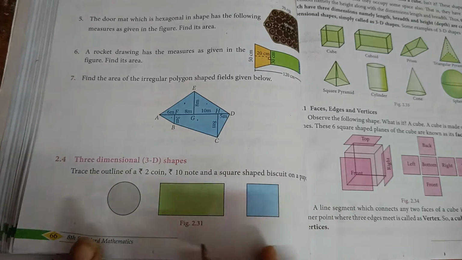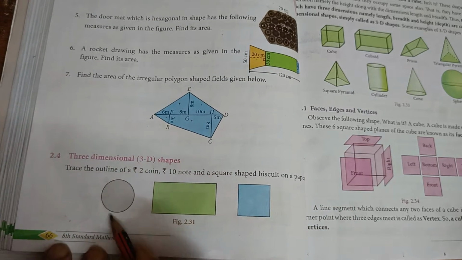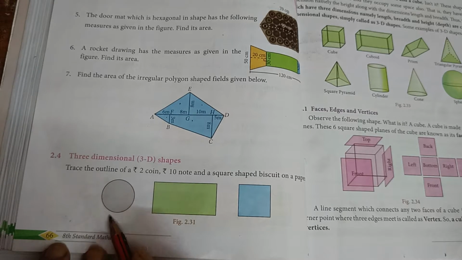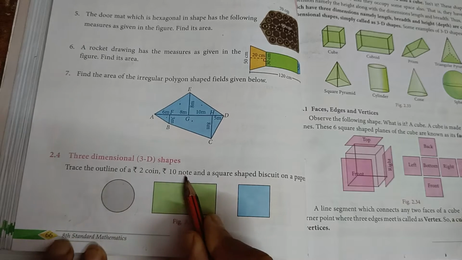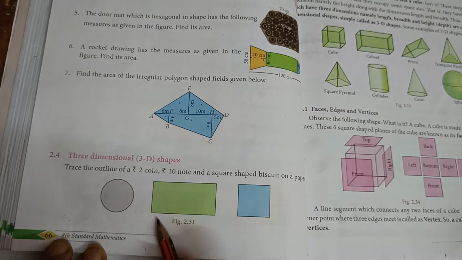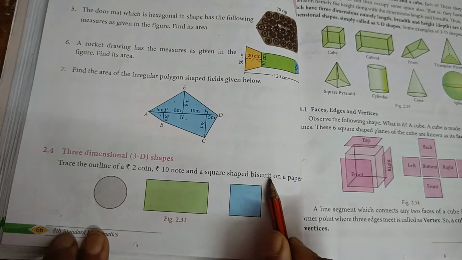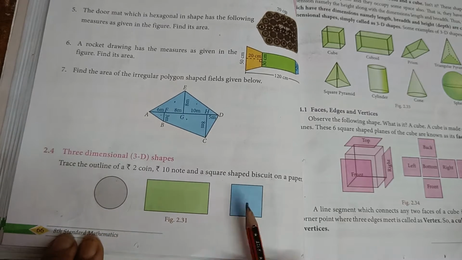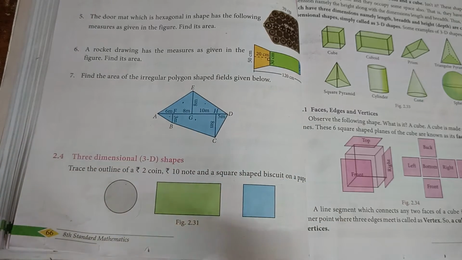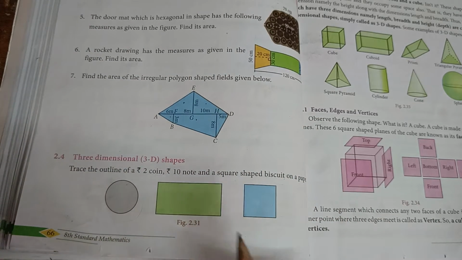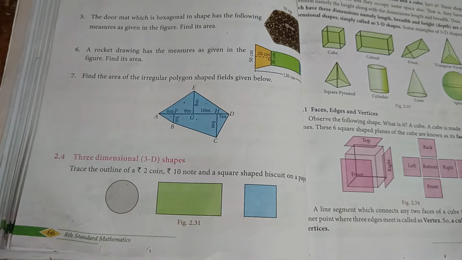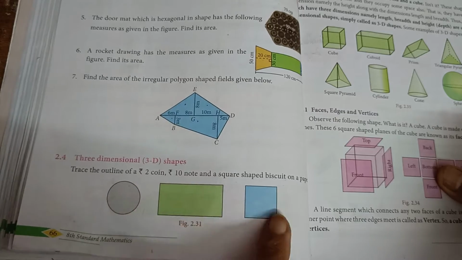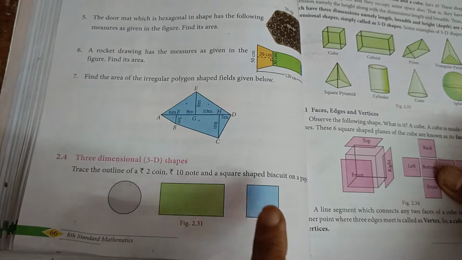2D shapes are nothing but, it is given in the book itself, the outline of a coin. You take a 2 rupee coin and draw its outline. And take a 10 rupee note and draw its outline. And take a square shaped biscuit and draw the outline on a paper. When you draw these things on a paper, or when you draw them on the board, they are called two-dimensional shapes. These are all only outlines of a coin, a 10 rupee note and the biscuit.